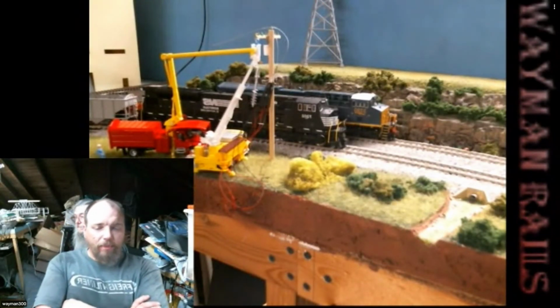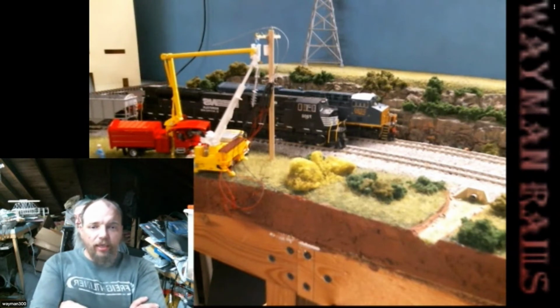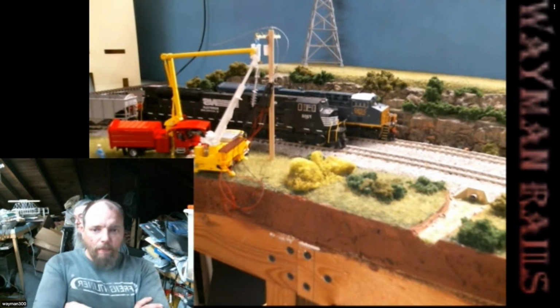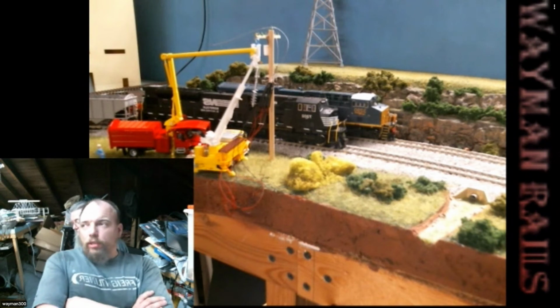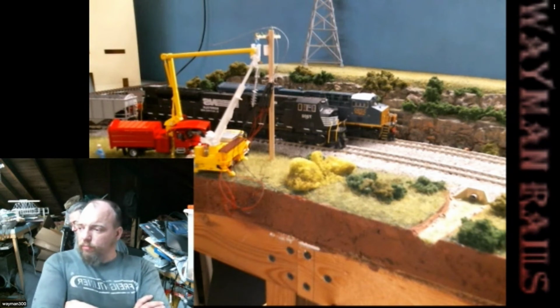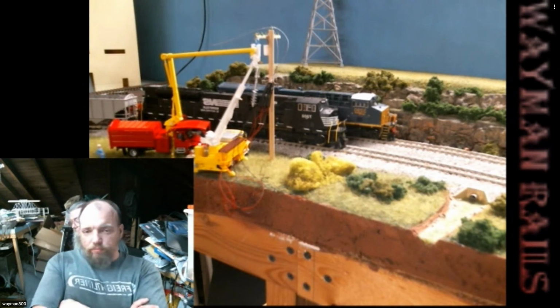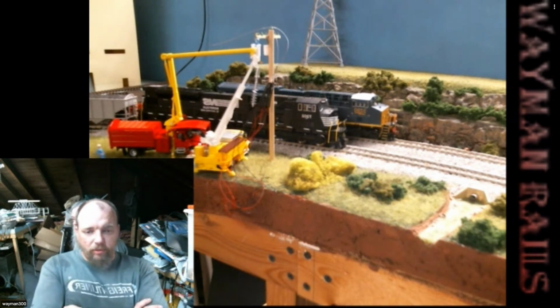But I didn't put a base coat on my plaster rocks, so the paint has soaked in and has faded over time. So that's going to have to get repainted. But other than that, that's probably it on the worst and favorite parts of it.